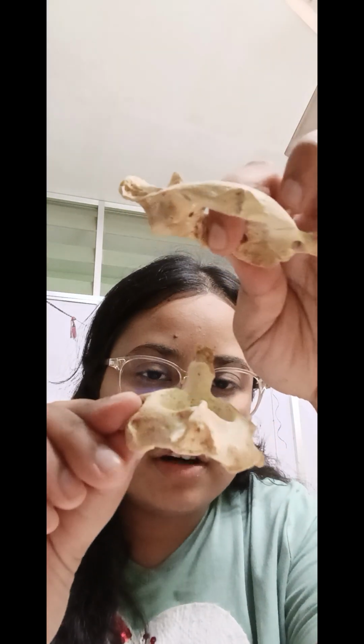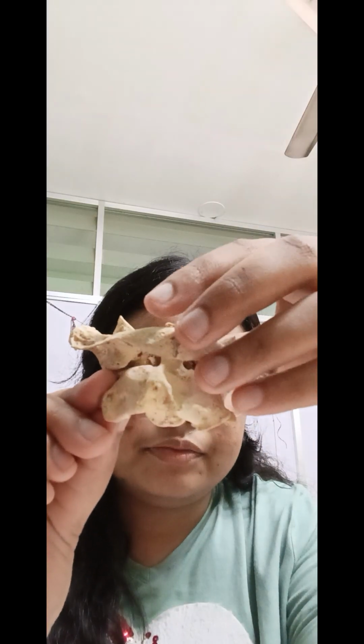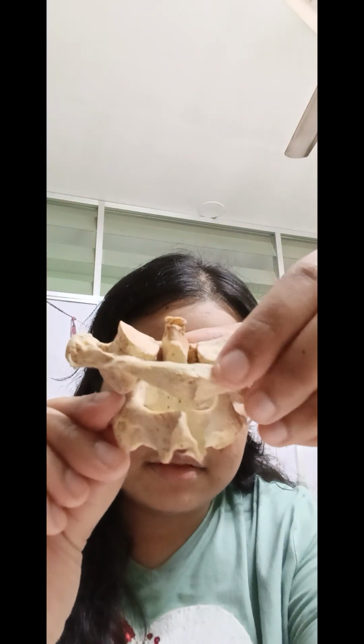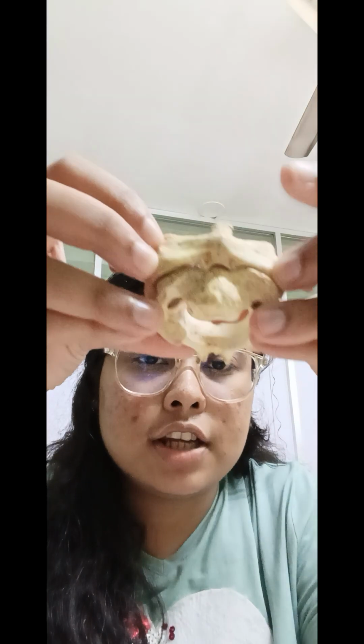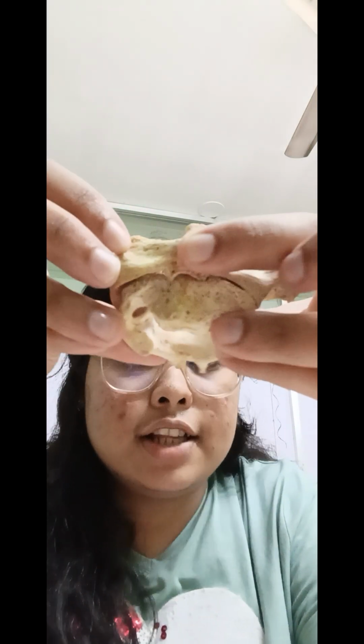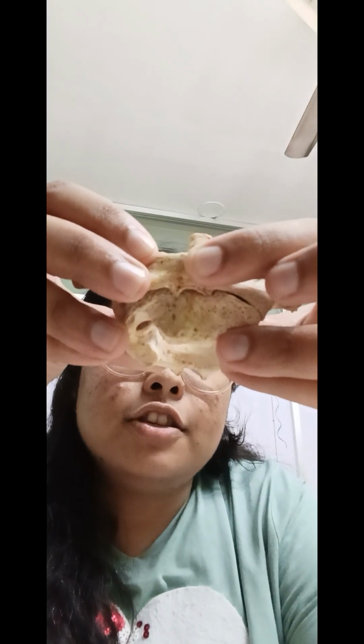This is called the facet for the dens. It articulates with the odontoid process like this and forms the median atlantoaxial joint. This is the median atlantoaxial joint. It is a pivot variety of synovial joint.